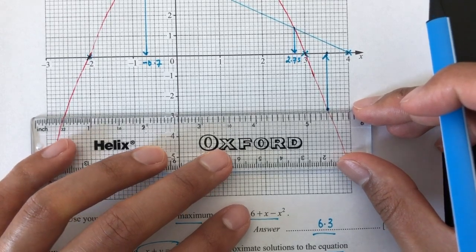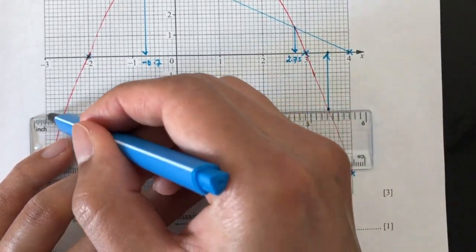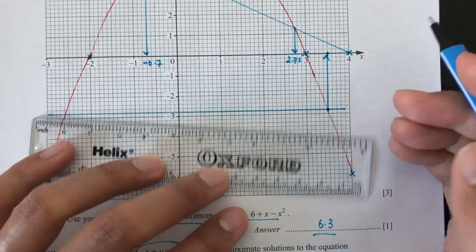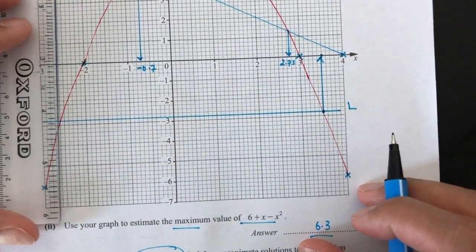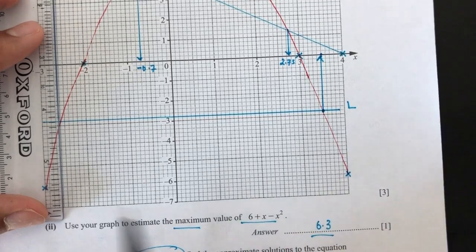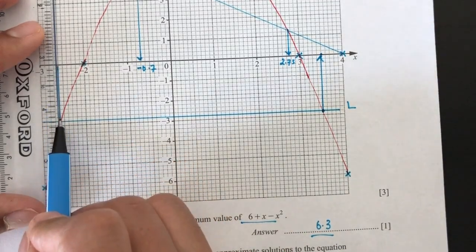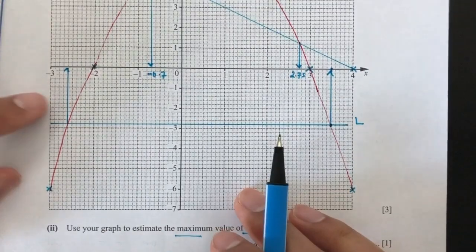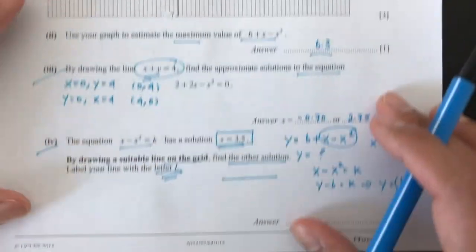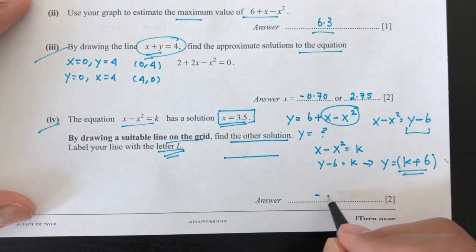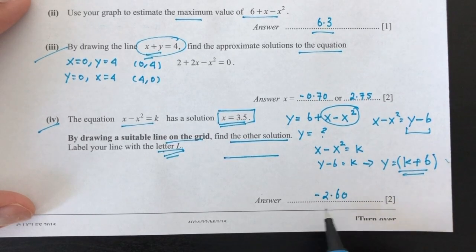So this will be the equation of line L, and this will be the value here, the other solution, which will be what? Minus 2.6. So the other solution will be minus 2.60.